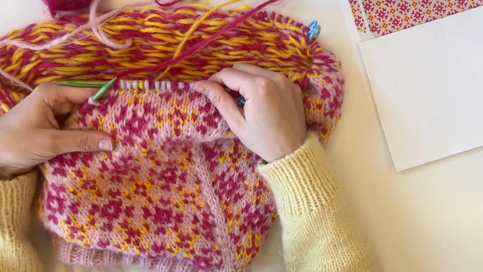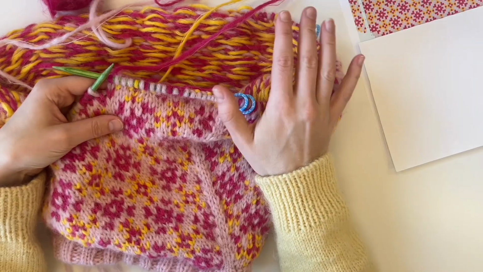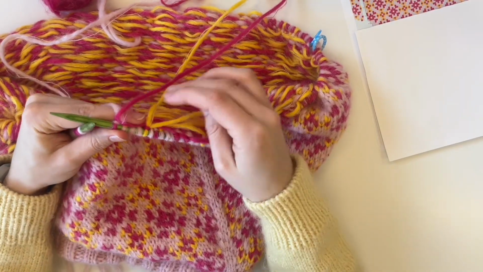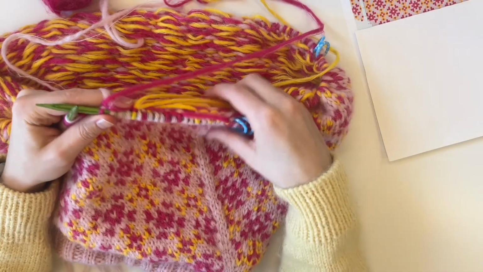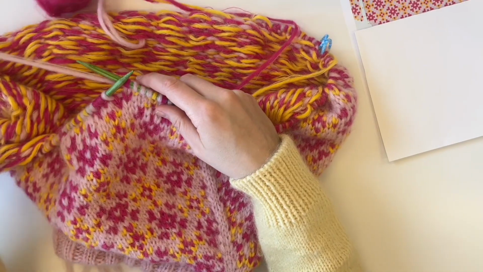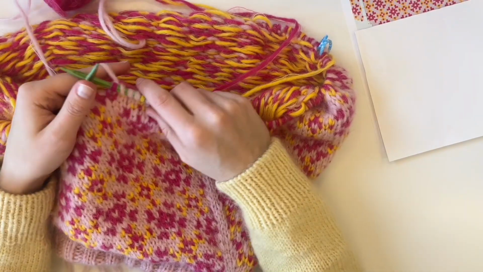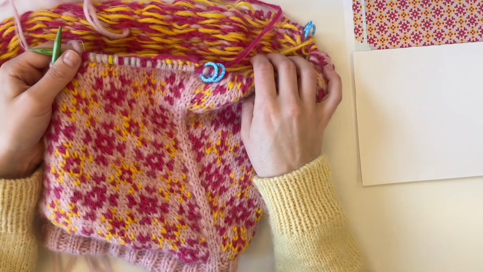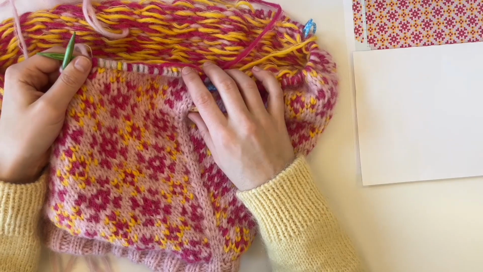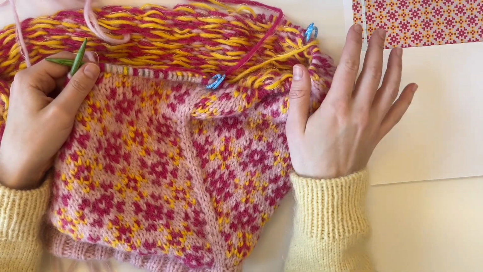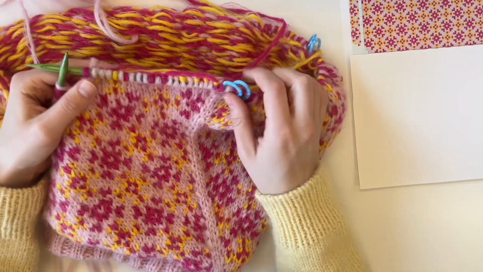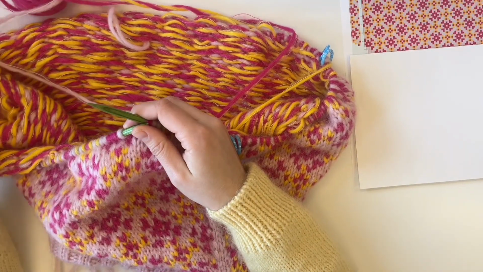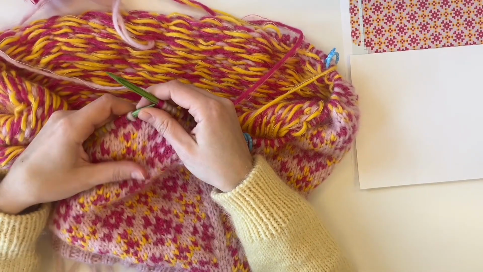And that's it. Color work is just as simple as that. Follow your chart. Remember to catch your floats if you have floats, and practice makes perfect. Take your time and enjoy the color work. Color work can seem a bit intimidating, but it's really not. Just take your time, enjoy the color work, follow your chart, and remember that practice makes perfect. Always knit a swatch in color work, and good luck!